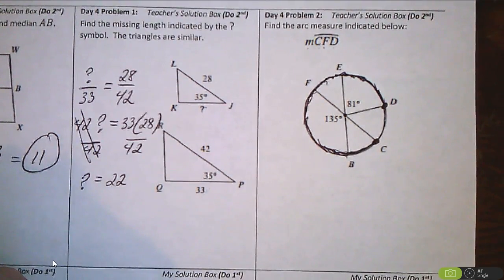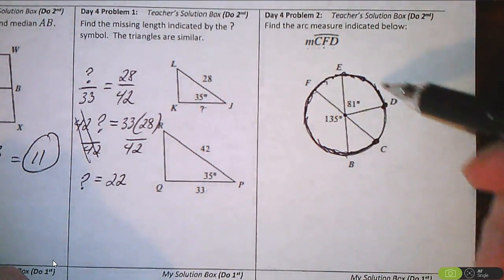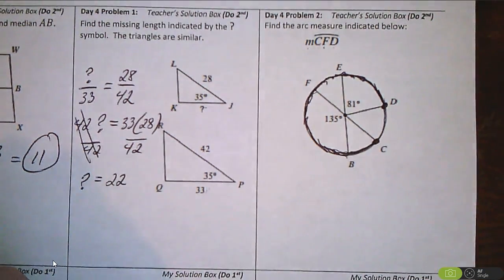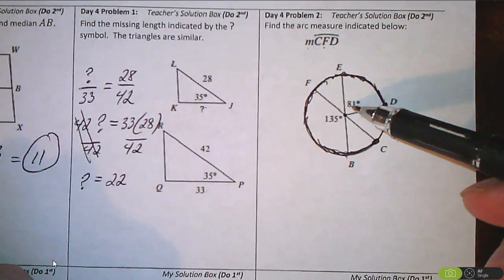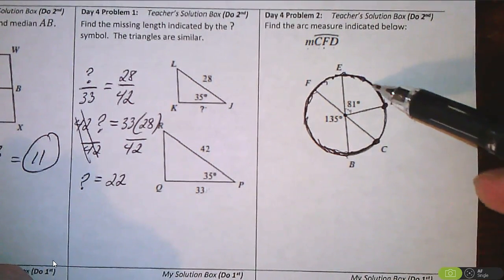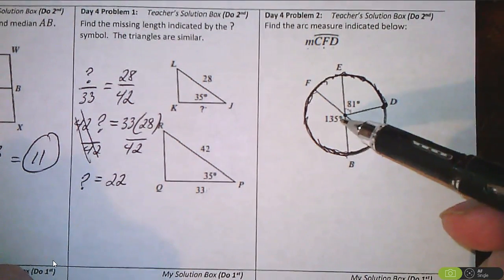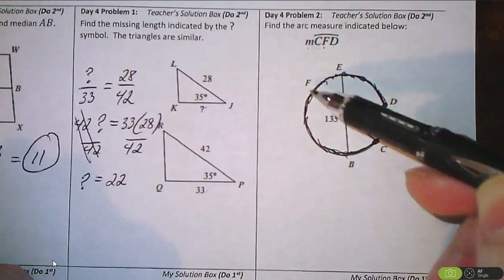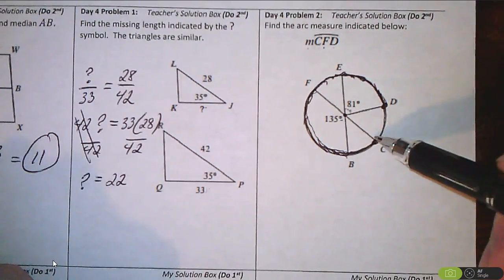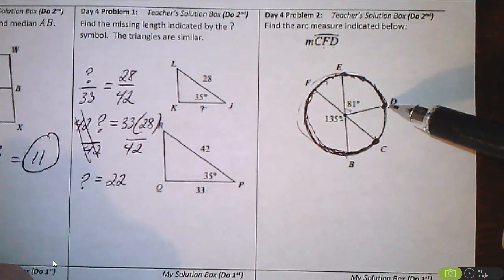We're asked for the measure of the arc. Well, all the way around a circle is 360 degrees. This arc doesn't go all the way around a circle, but it goes quite a ways around. We're looking for a fairly large measurement, but something less than 360. What we have to work with are some angle measurements. This is 81 degrees here, which means that this arc here is 81 degrees. And this angle is 135, which means that from here to here is 135. We want to find this whole distance.